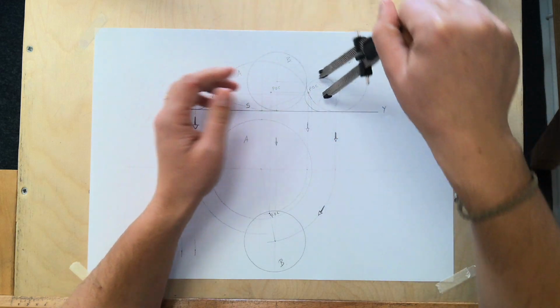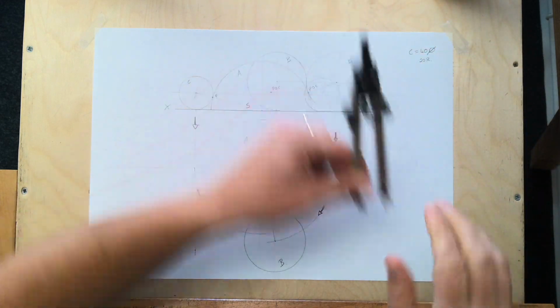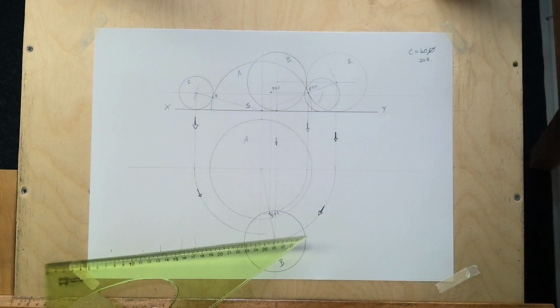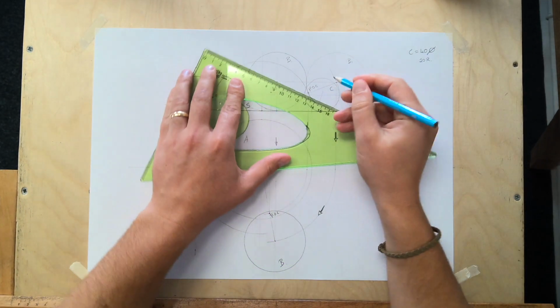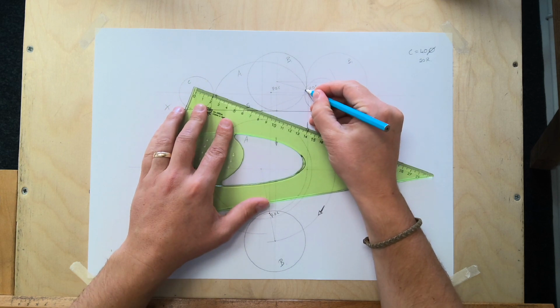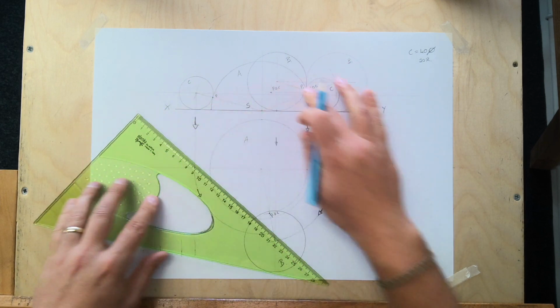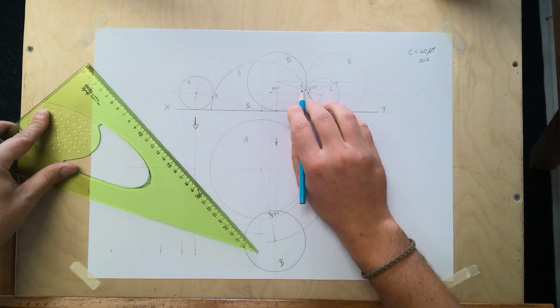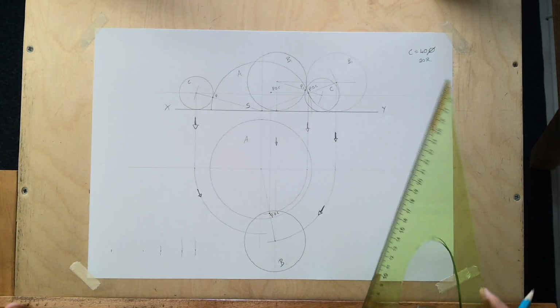That is C over here in contact with the B. So that is C there in contact with B. Join our center points to get P1. So I've given three different names. We've got POC, P, and P1. Alright, to get this point of contact.